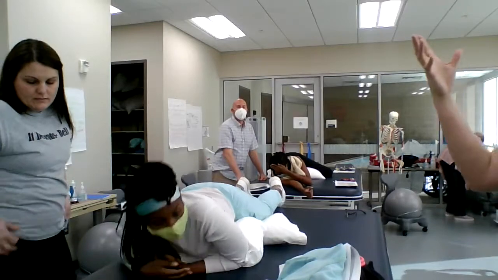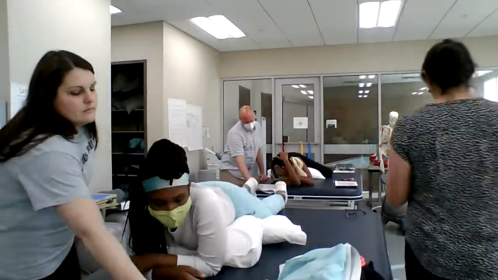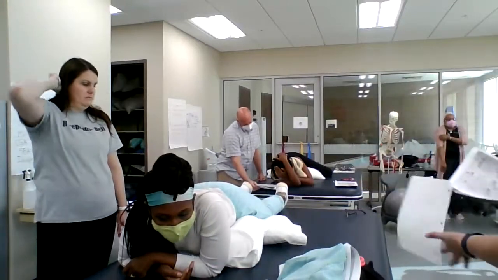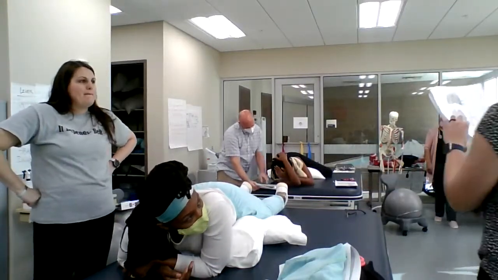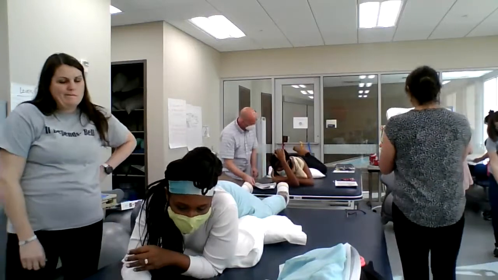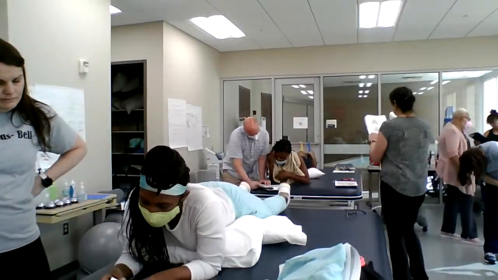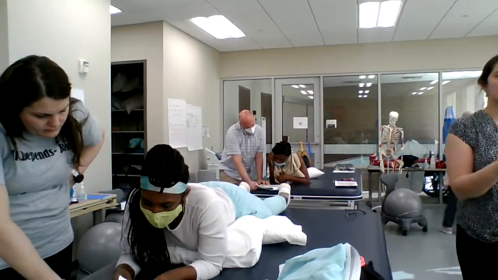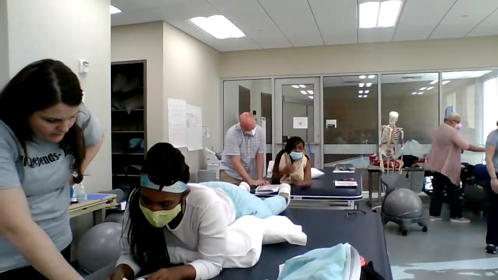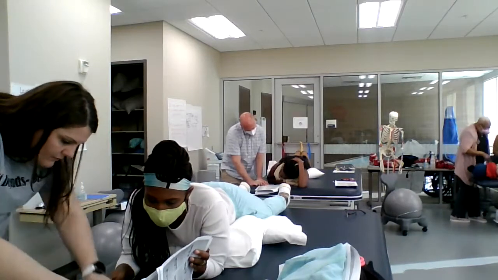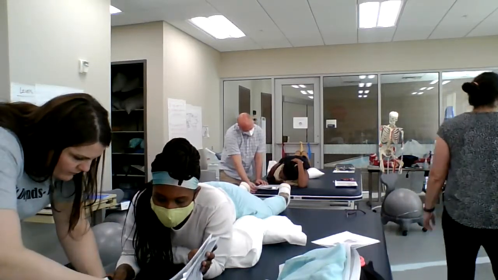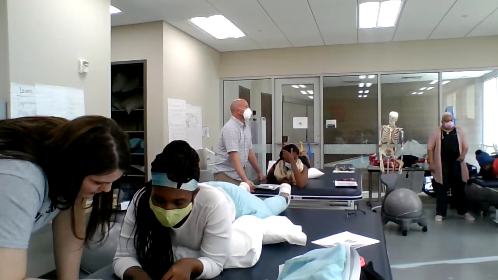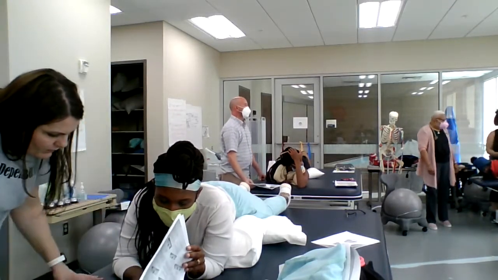Right? Because now, remember, this is the posterior basal segment. When you look on your other sheet, where is the posterior basal segment located? It's at the bottom of the ribs, medial aspects. Okay? So on your patient, this is about where your posterior basal segments are.